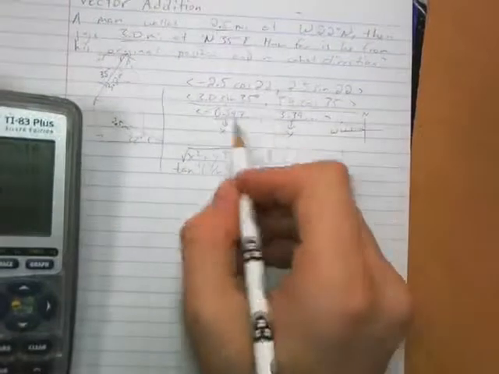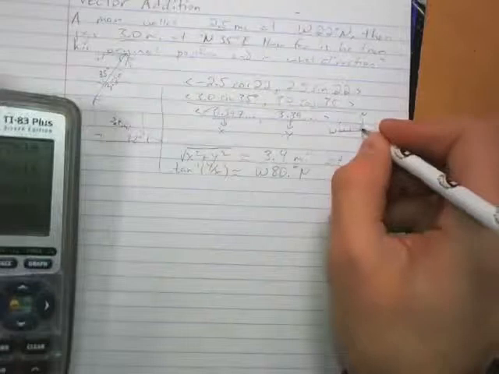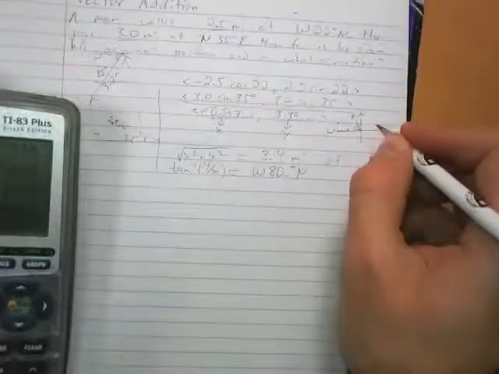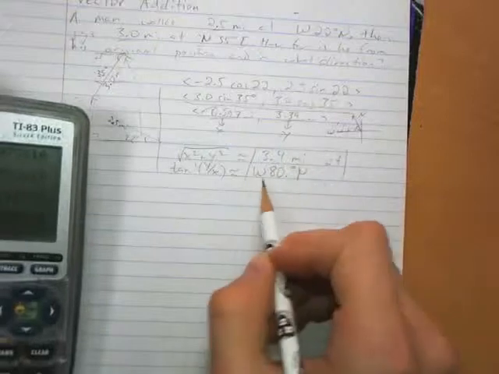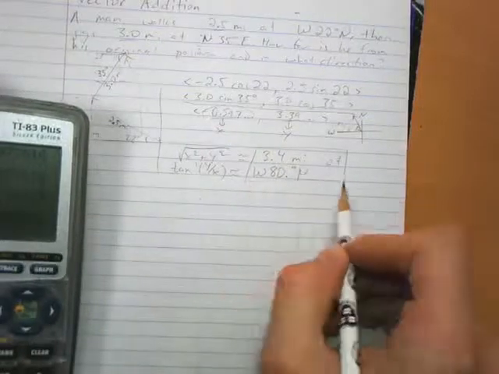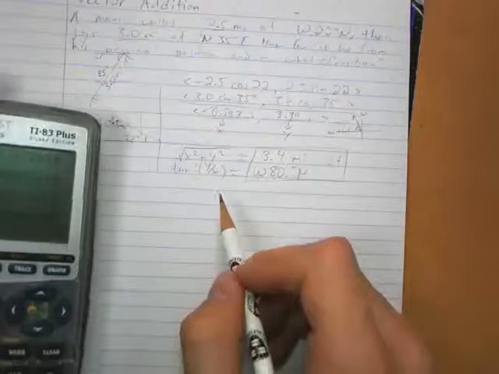Sorry, I drew this vector poorly. The x component is smaller than the y component, so it's really more up here. I was thinking slightly backwards when I drew that. And so then that is your answer. This guy has walked 3.4 miles at west by 80 degrees north.